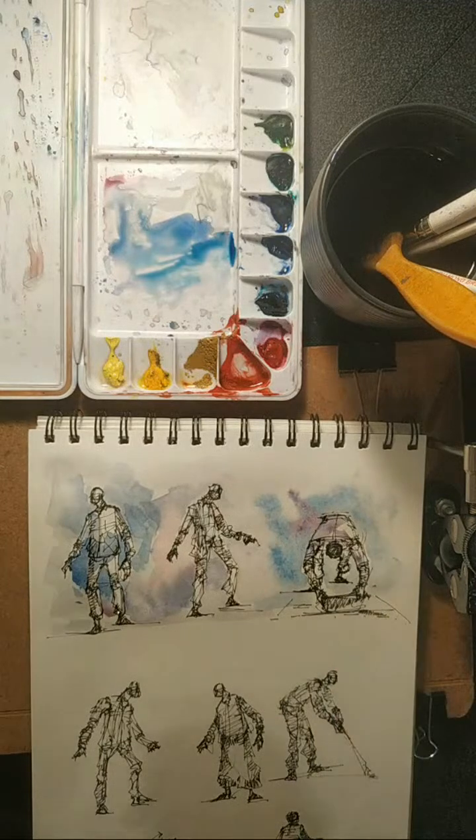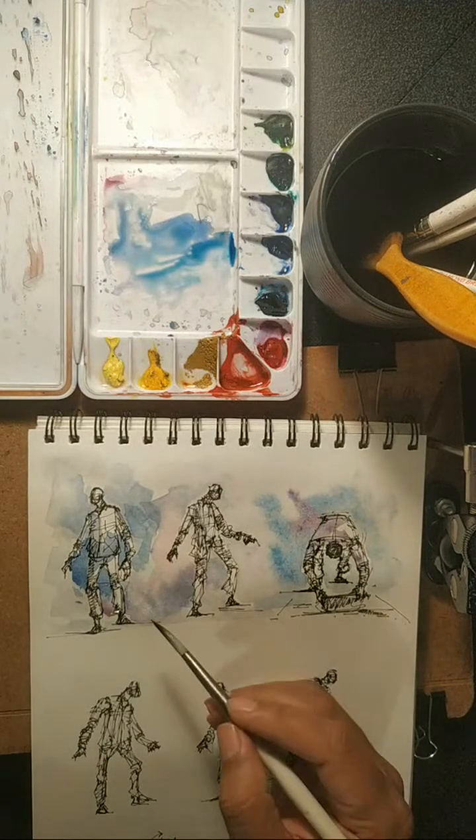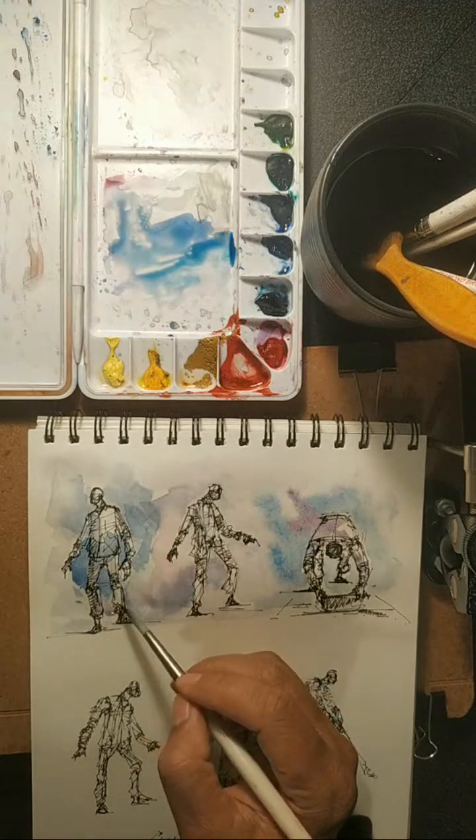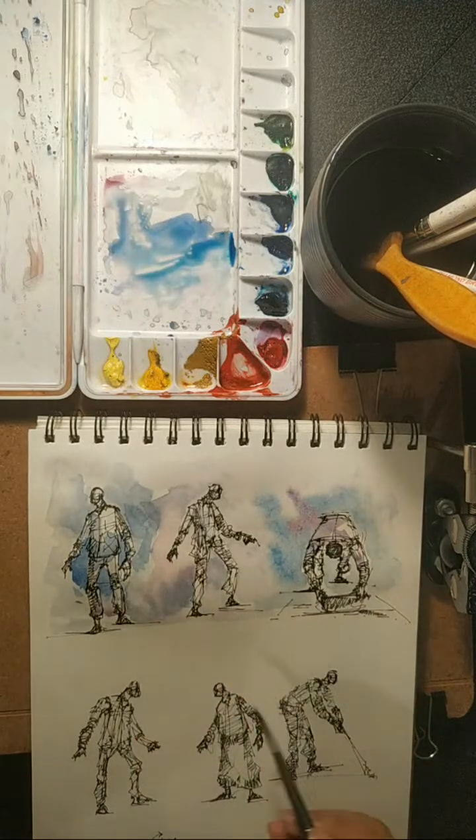And whenever there is light in watercolor, we keep the white paper as it is, so you need to keep that in your mind.